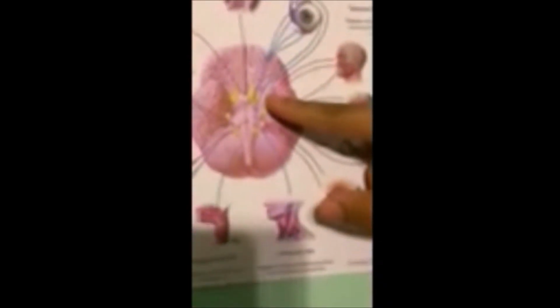Next, we have the abducens nerve. The abducens nerve controls the lateral rectus muscle. This muscle is also responsible for the outward movement of the eye.